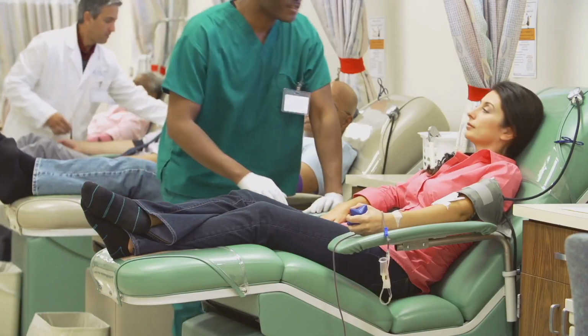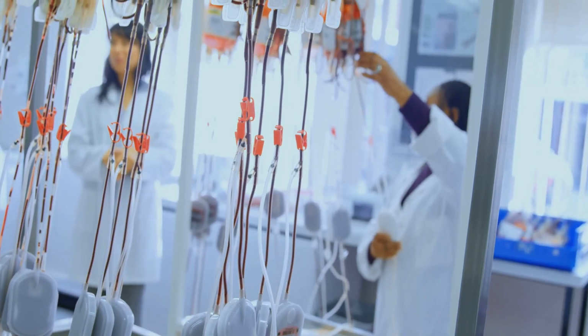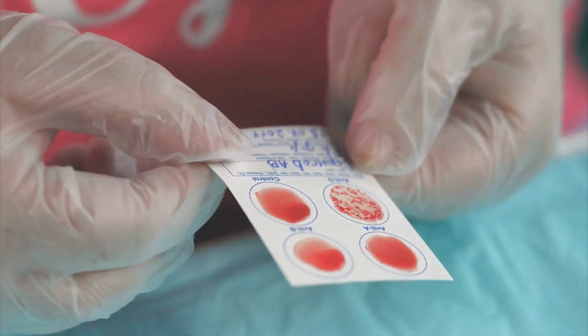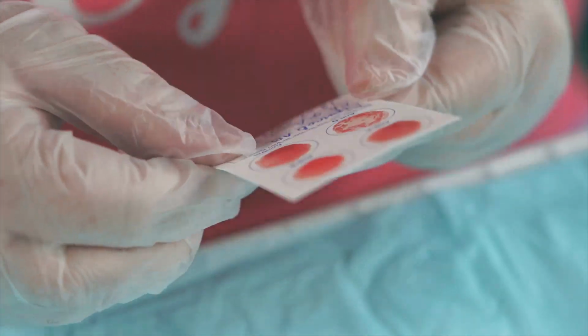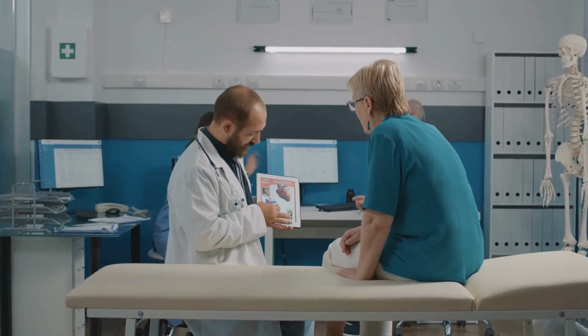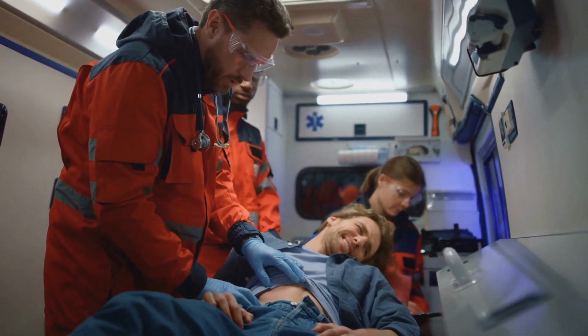Another way to discover your blood type is through blood donation. When you donate blood, your blood is tested for various factors, including your blood type. Once the testing is complete, you'll receive a donor card with your blood type information. Knowing your blood type is an essential piece of your health puzzle. It's a simple step that can provide peace of mind and potentially save your life in an emergency.